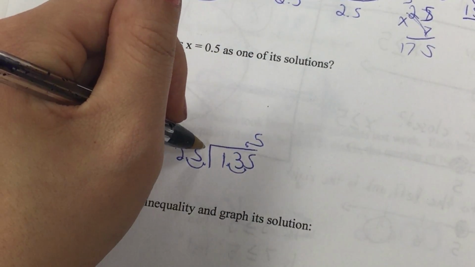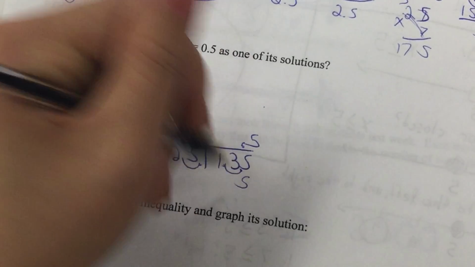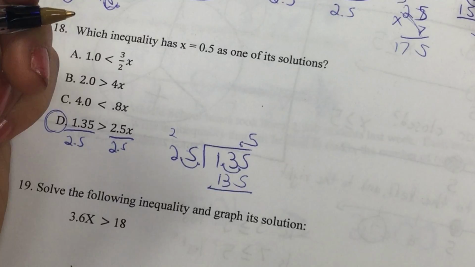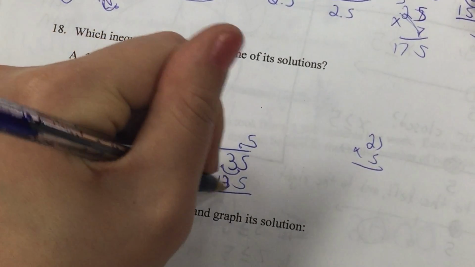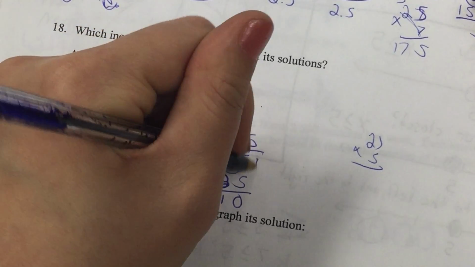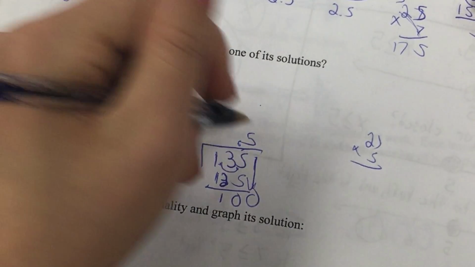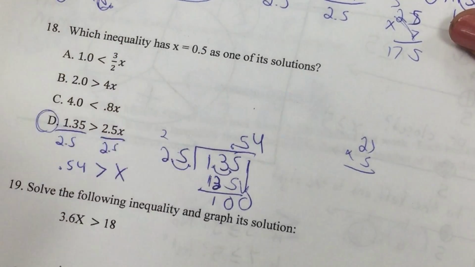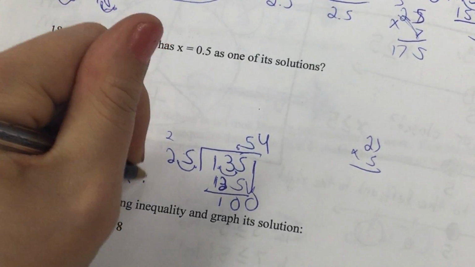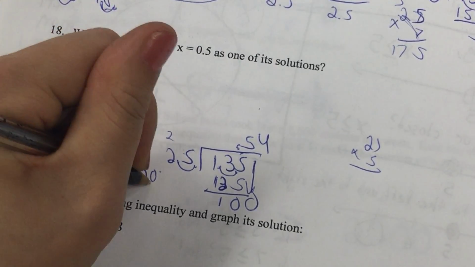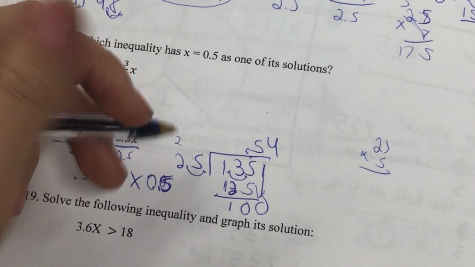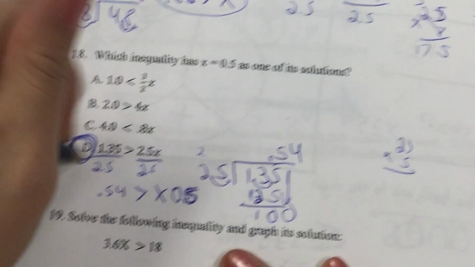I know that this should go in pretty easily because 5 times 5 is 25, and this should be 30. Sorry, I messed up. It should be 20, and then this is 10. And then I just bring down the 0, and this goes in 4 times. So this is saying 5 54/100 is greater than x. So let's plug in x. Is 54/100 bigger than 5/10? And the answer is yes, so it's D.